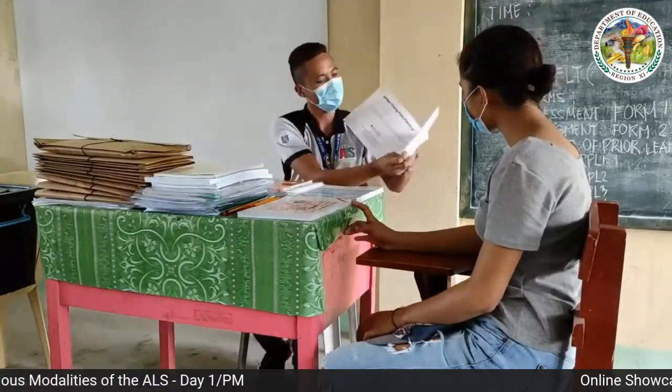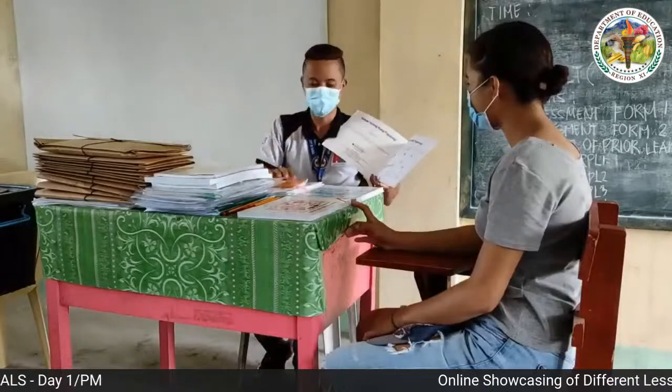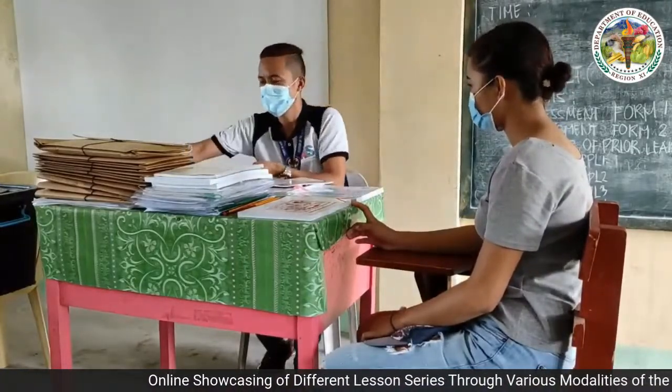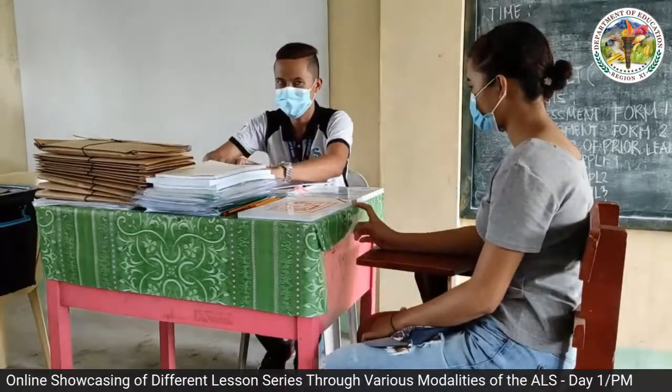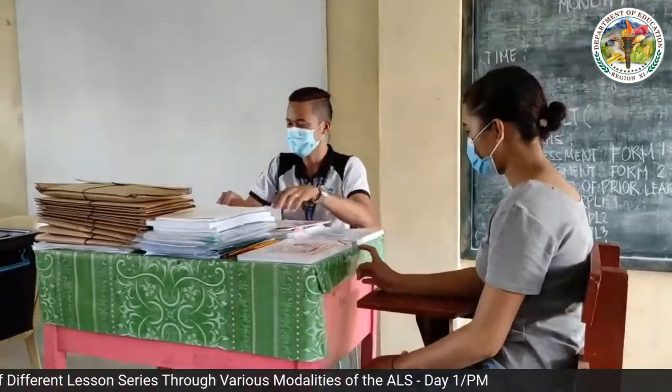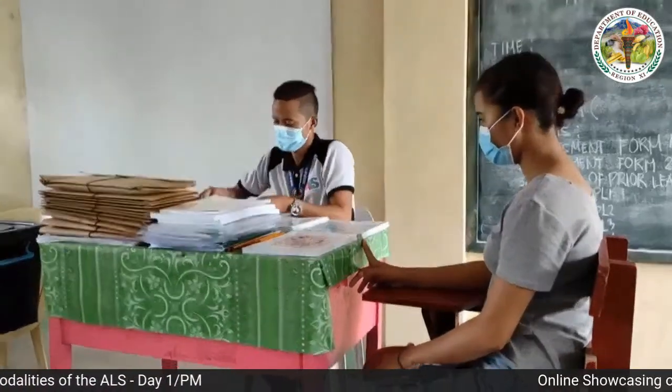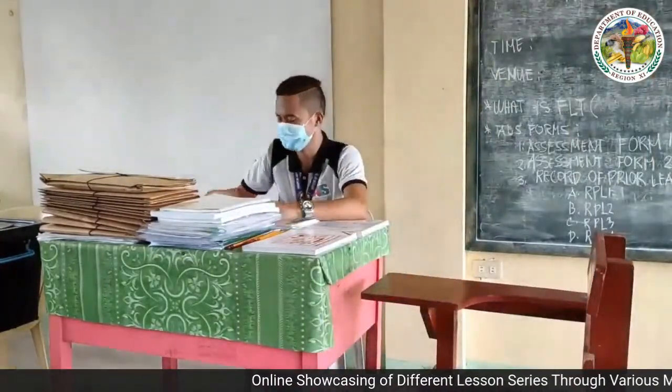The other one is the house-to-house visitation, in which the teachers will hand over the learning kits themselves, or the releasing of learning kits could also be done successfully through the involvement of the barangay officials. The teachers can ask the barangay officials to distribute the modules to the learners in their community.